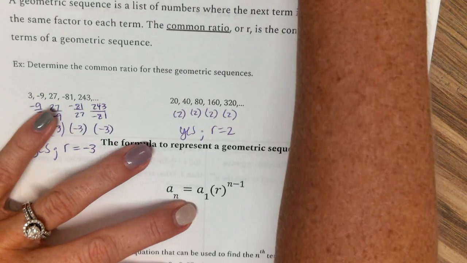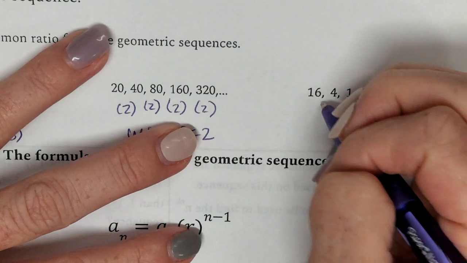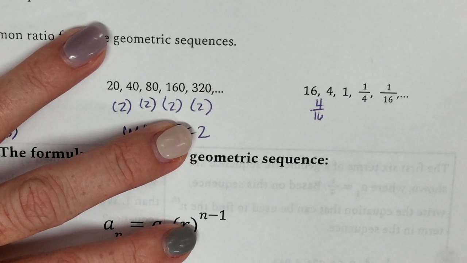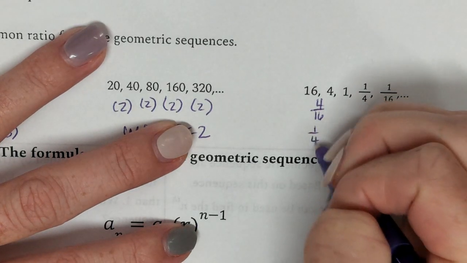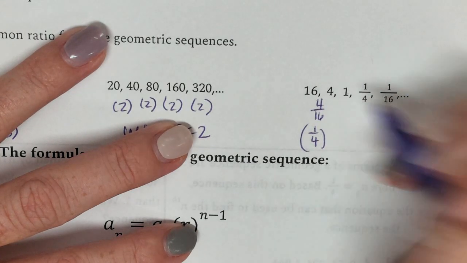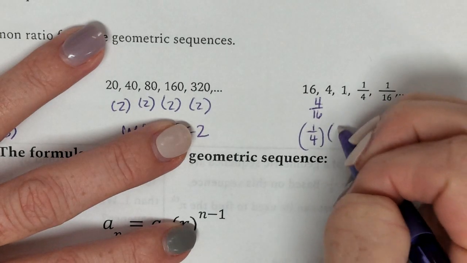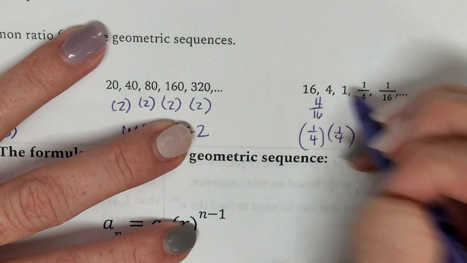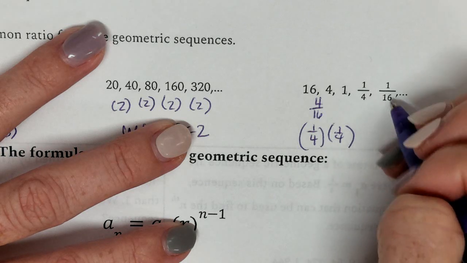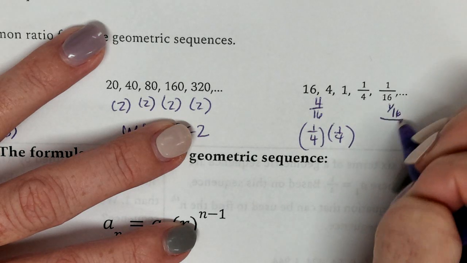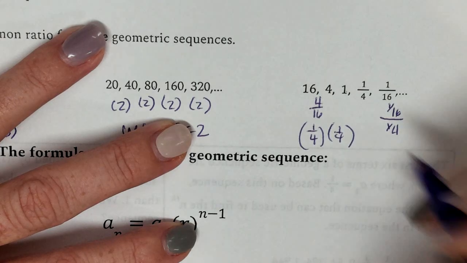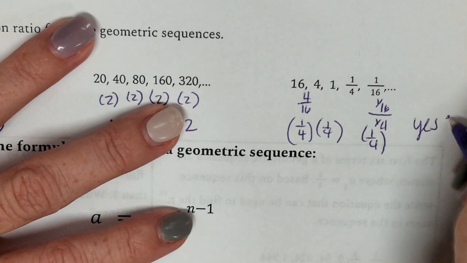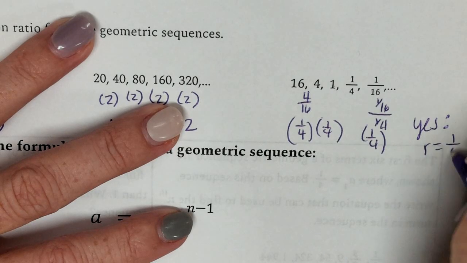This last one, again, make a ratio. What is 4/16 simplify to? 1/4. So I multiplied by a fourth here. What is 1/4 simplify to? 1/4. Okay. What is 1/4 over 1 simplify to? A fourth. And what is 1/16 over 1/4 simplify to? A fourth. Is this a geometric sequence? Yes. What is the common ratio? A fourth.